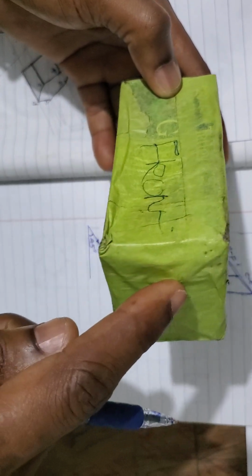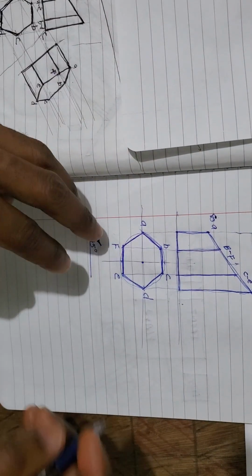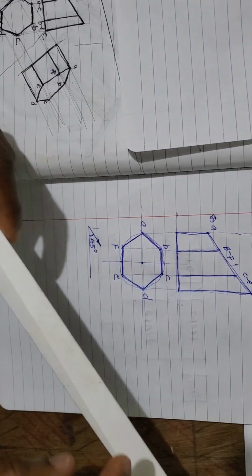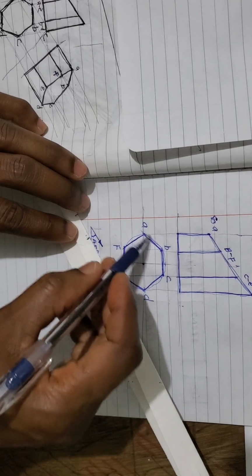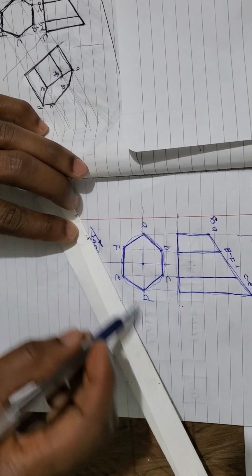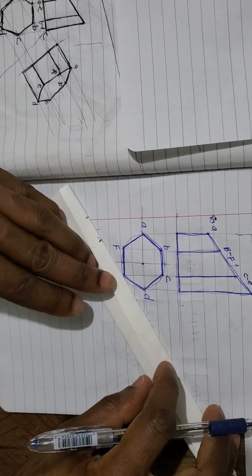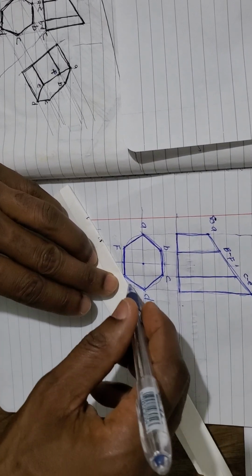So now this figure is a little bit different. This is not a regular box, right? The first step is to draw lines through all the 6 corners, parallel lines at the given angle here. So now I'm sketching my solution.